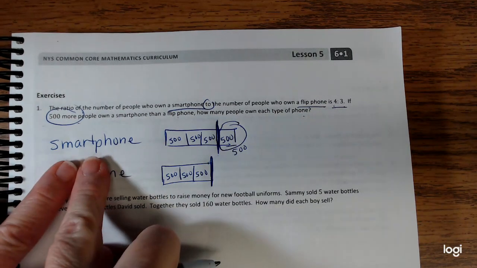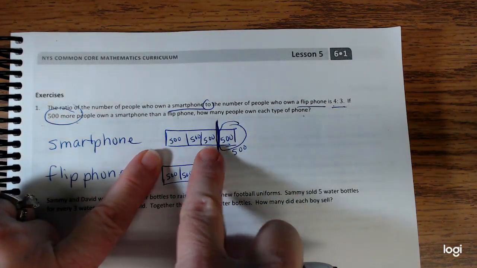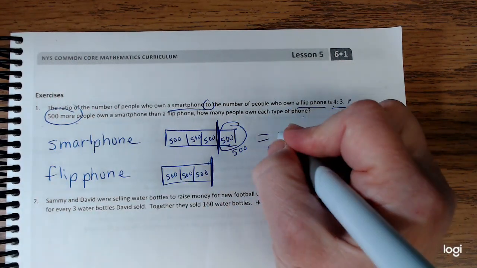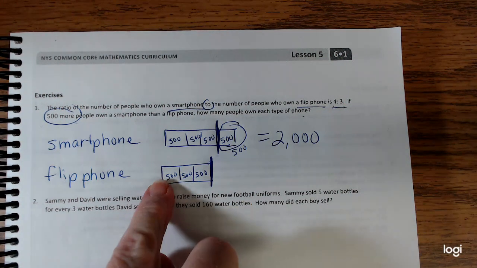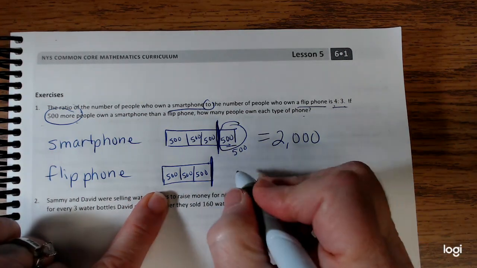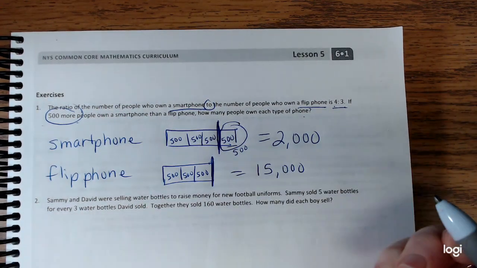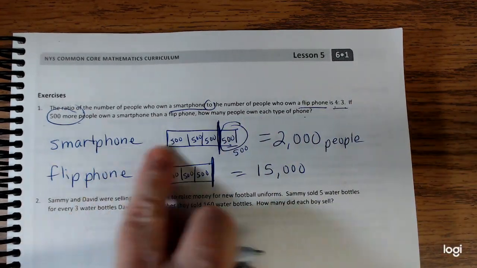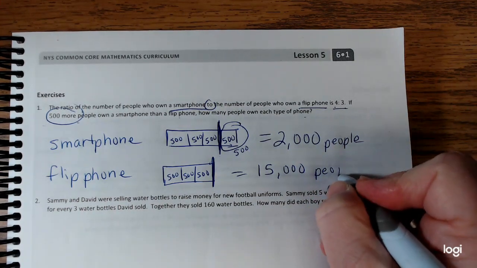So now we can find out how many people own each type of phone. How many smartphone? We have 500, 1, 2, 3, 4. Most of us know that 500 4 times is 2,000. And then we have here, how many people own a flip phone? 500 times 3 would be 15,000. So smartphone, 2,000 people own. Flip phone, 15,000 people own.